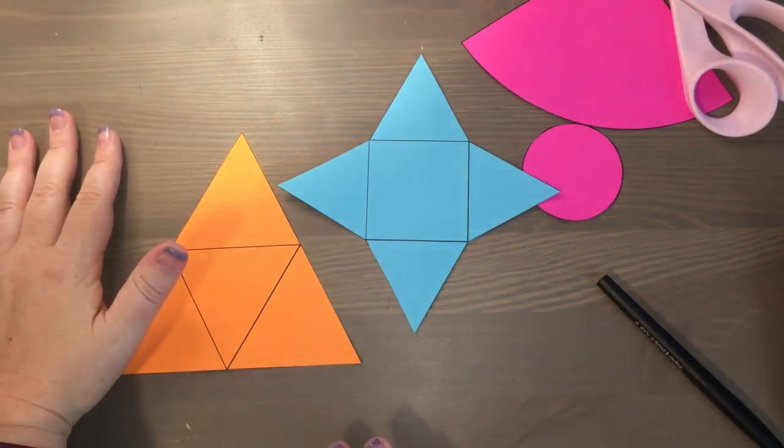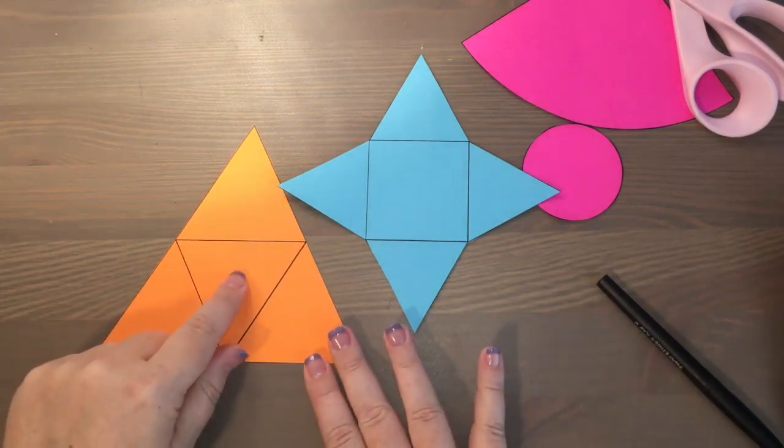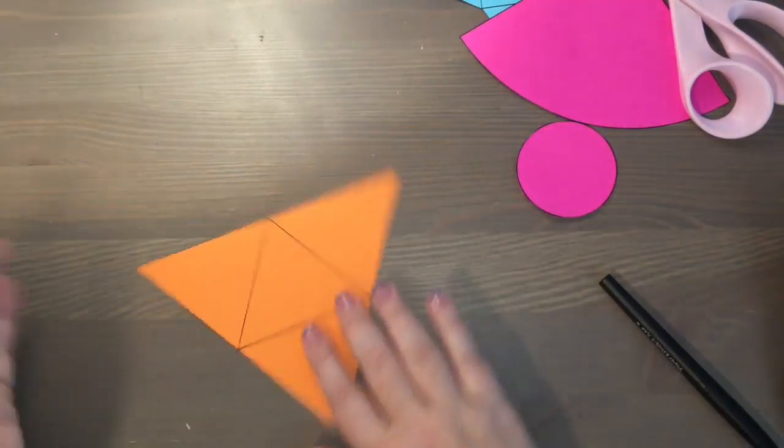So again, it's kind of like the prism. With the pyramid, you can have all different sorts: triangular, square, hexagonal, octagonal. It all depends on what that base is. So here, this is a triangle. Here, this is a square. So let's start with our triangular pyramid.